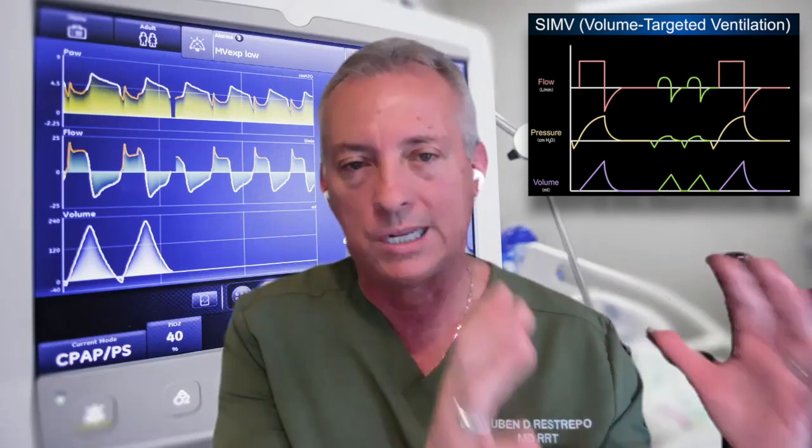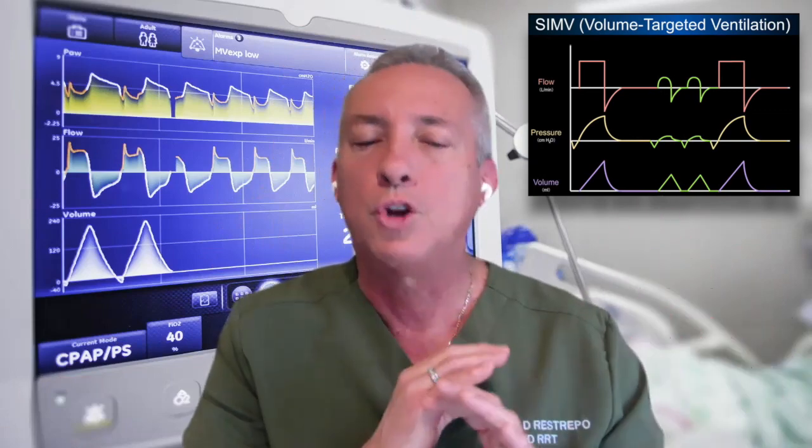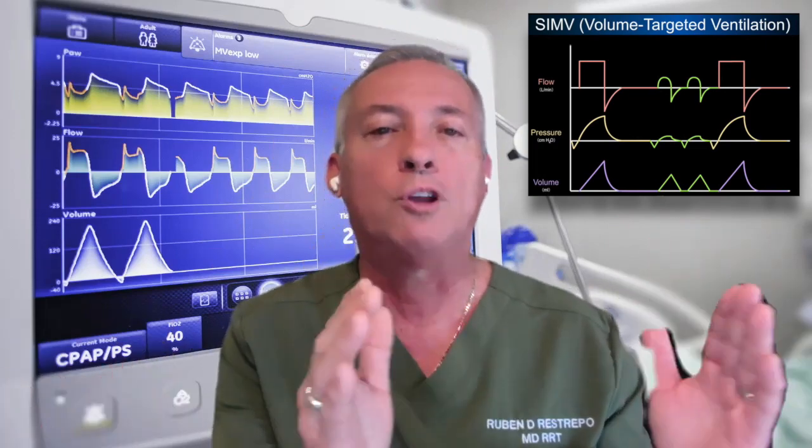If you have selected SIMV in this particular case, either with volume or pressure, you need to be thinking of the fact that SIMV is a combination mode. That means you have a set of mandatory breaths. In this particular case, let's say I set the rate at 15. So I know for sure that no matter what the patient does, even if the patient is in a coma, I'm going to get 15 breaths. So every 4 seconds, I'm going to get a breath.